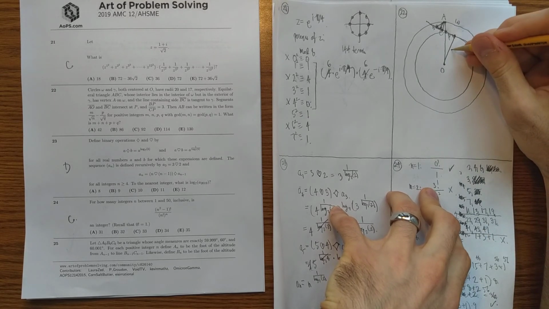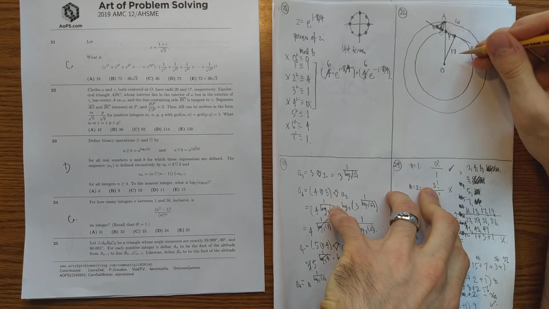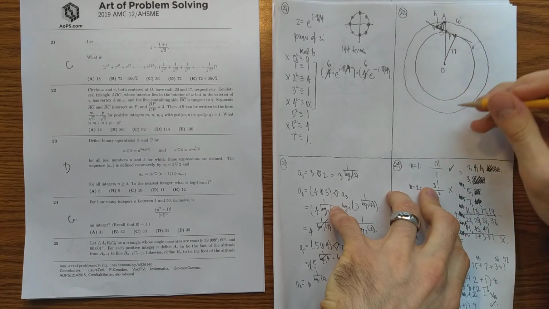So this is 17. This is the height of my equilateral triangle.